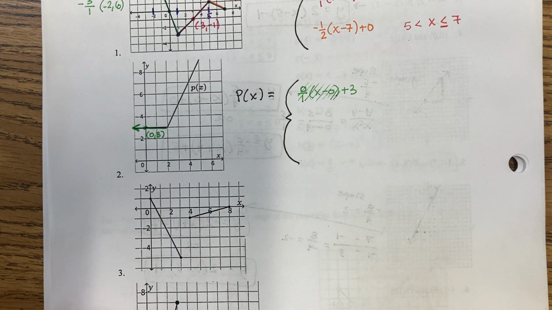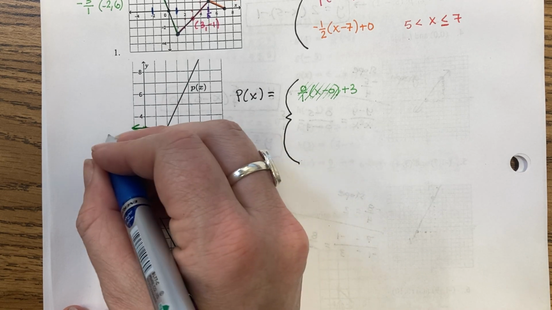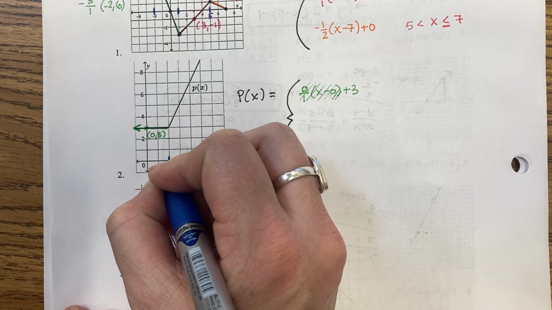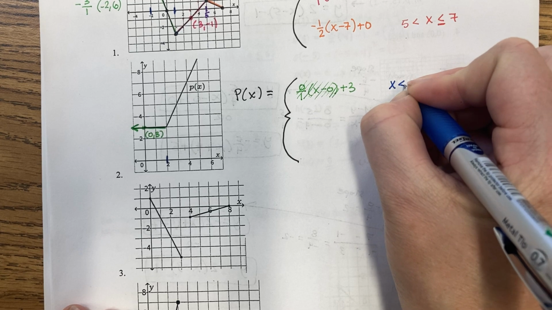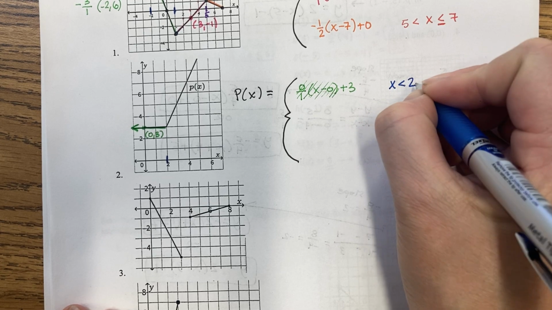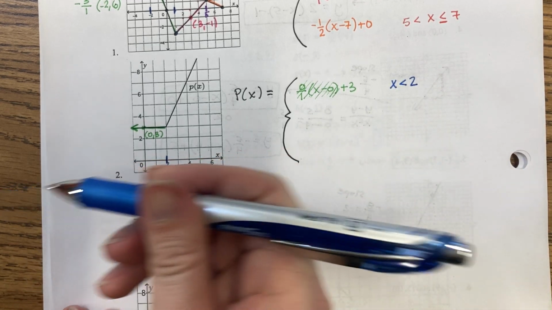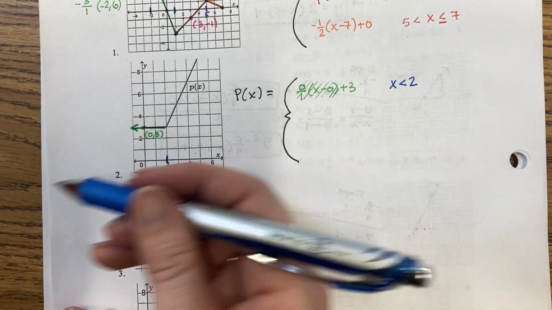And it is at positive 3 between, let's see, it goes left forever. So anything less than 2. So whenever x is less than 2. This inequality is pointing the direction that the line is going. It's going to the left. Left of 2.